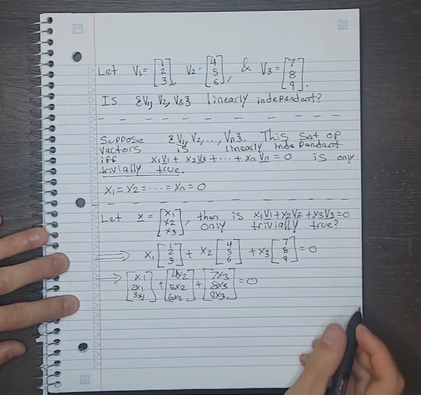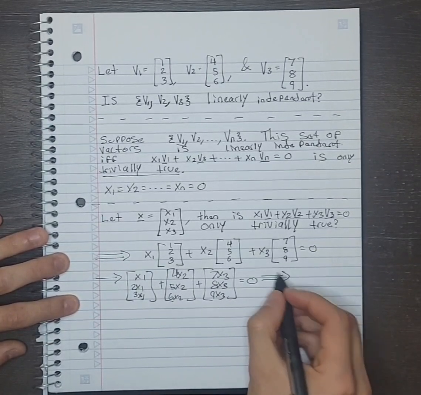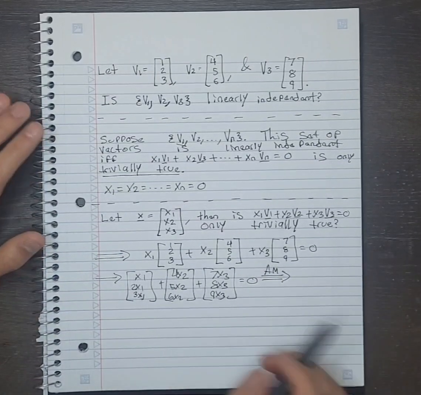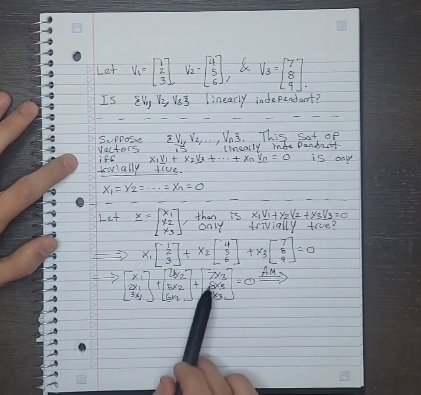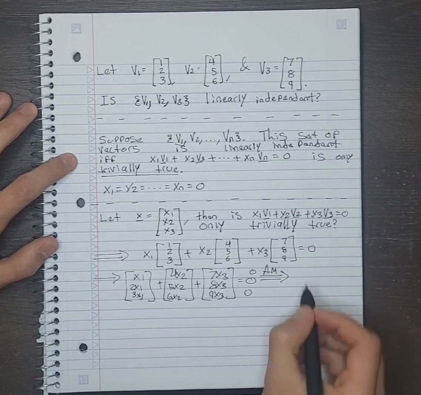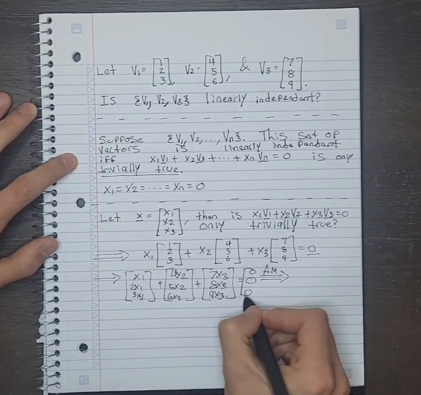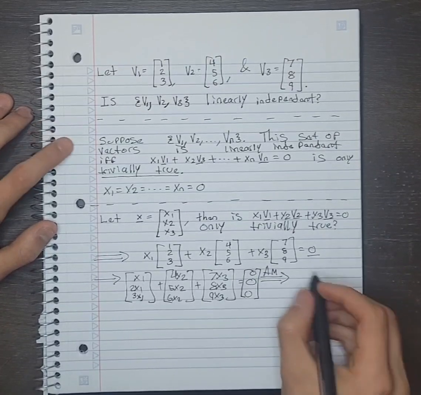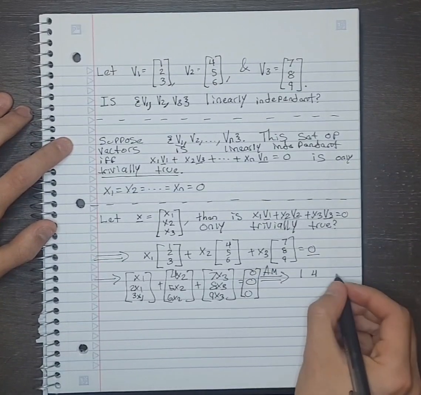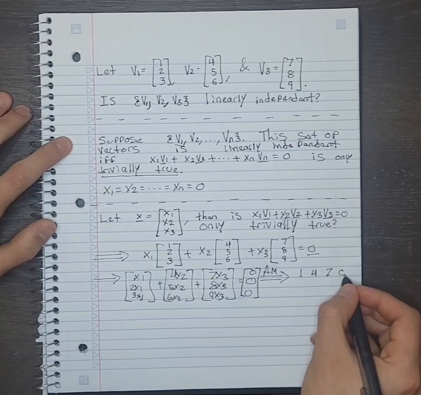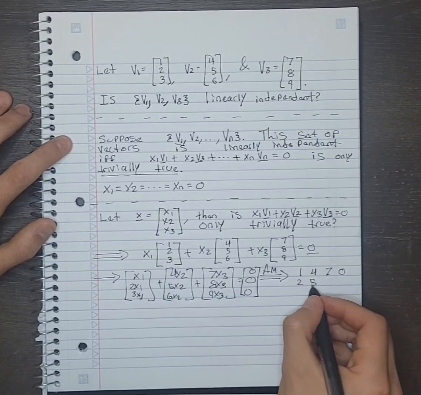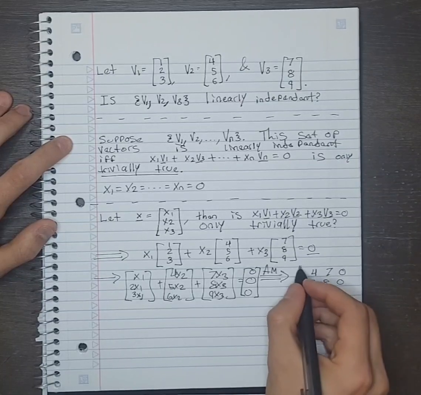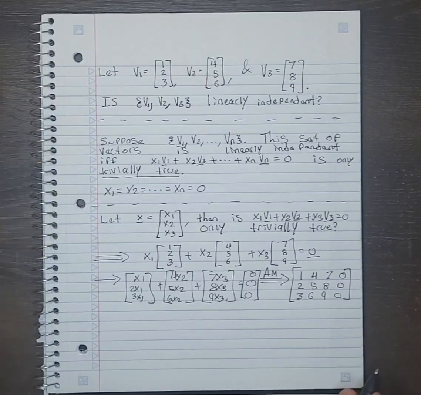It's equal to 0. We'll turn this into an augmented matrix. I'm just going to skip the linear system part. I hope you can see what's going on here. I meant for that to be the 0 vector, not just 0. So we should have 1, 4, 7, 0, 2, 5, 8, 0, 3, 6, 9, 0, and that is our augmented matrix.